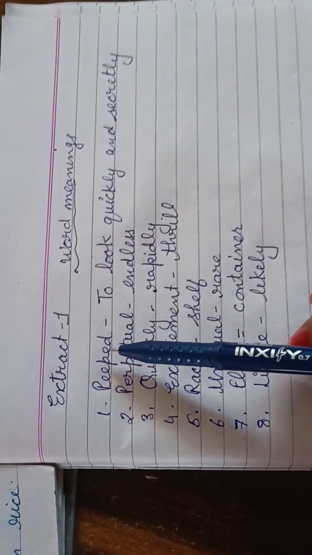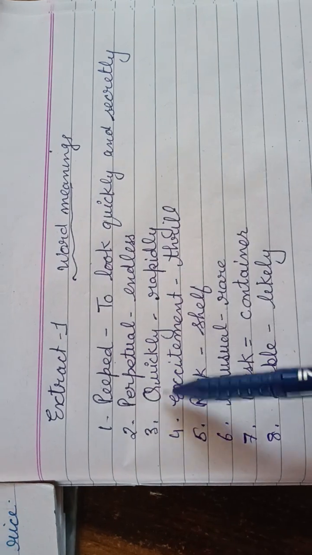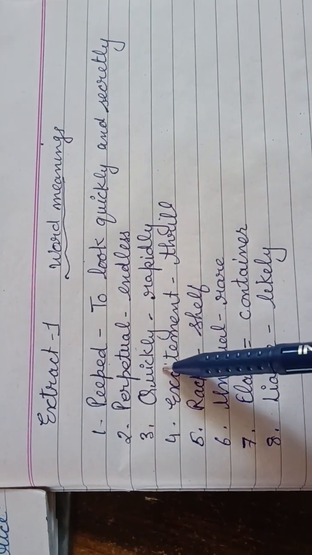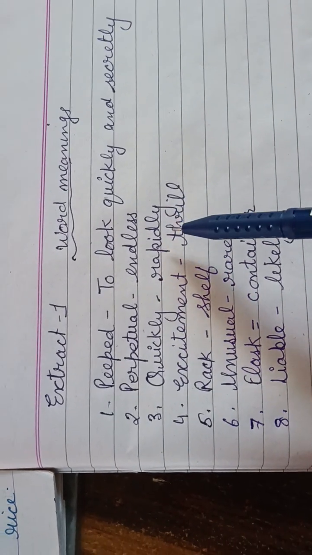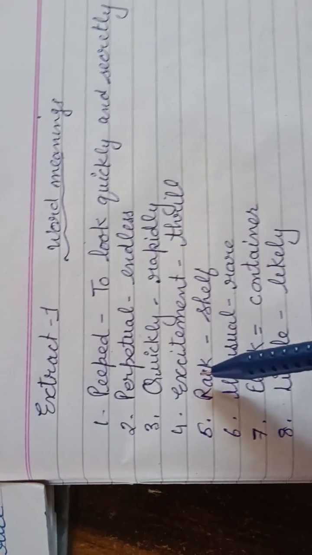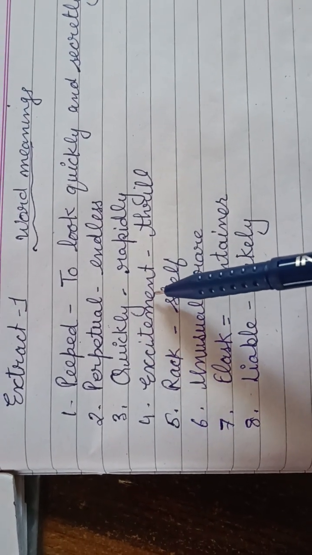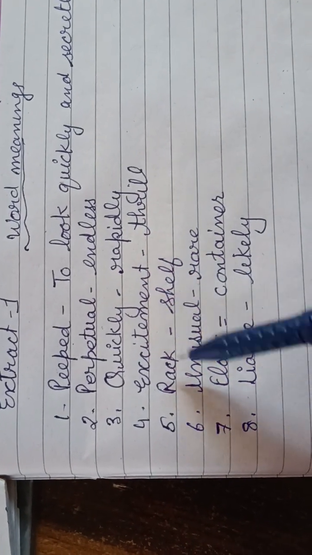So these are some word meanings that we have discussed. I repeat again. Peeped, to look quickly and secretly. Perpetual, endless, never ending things. Quickly, rapidly, something that is very fast. Excitement, that thrills us, that is excitement. This is a feeling.